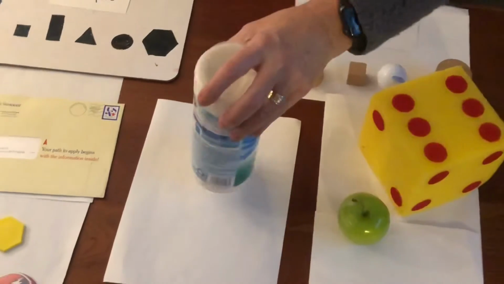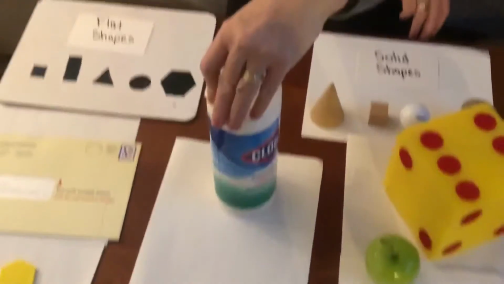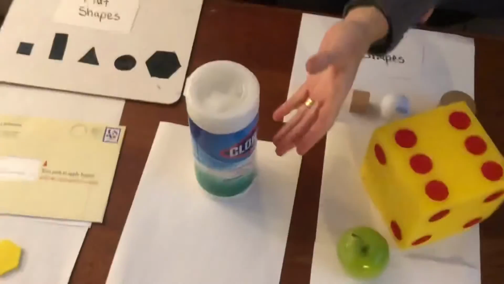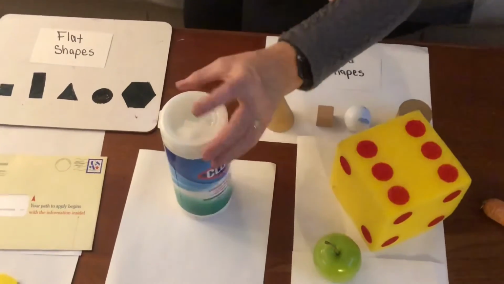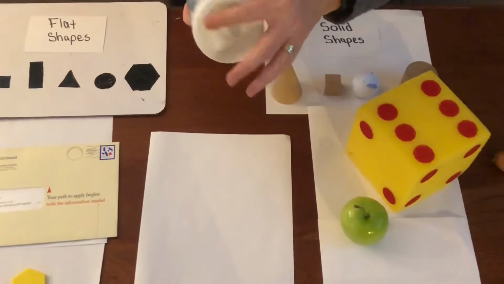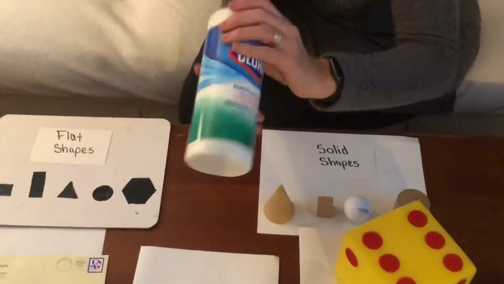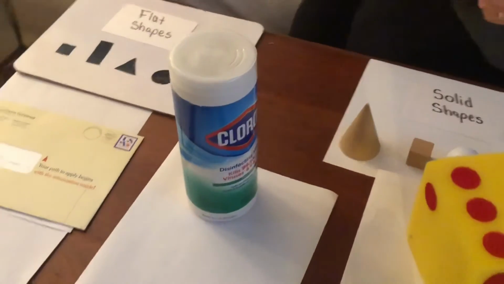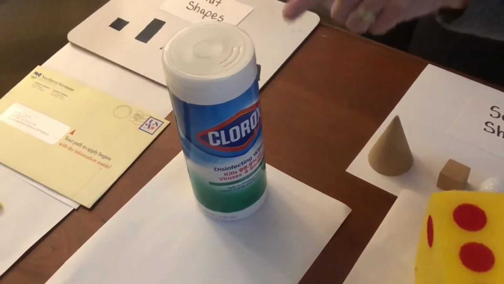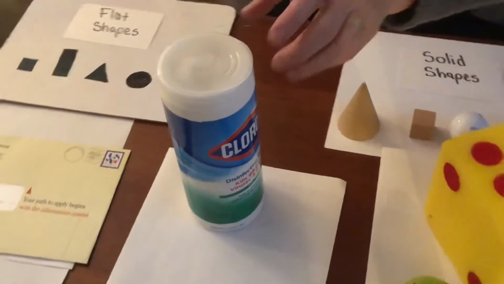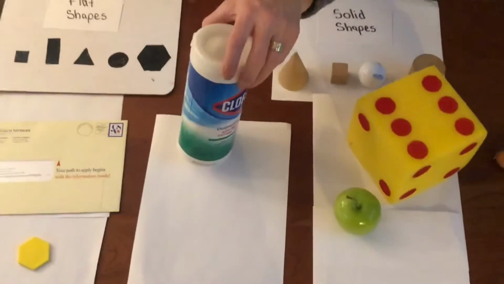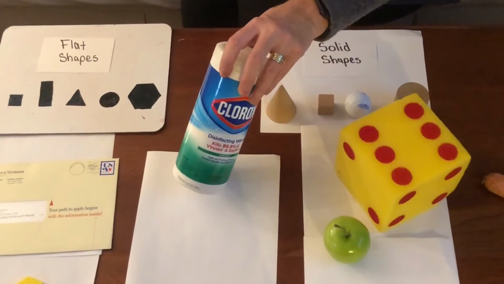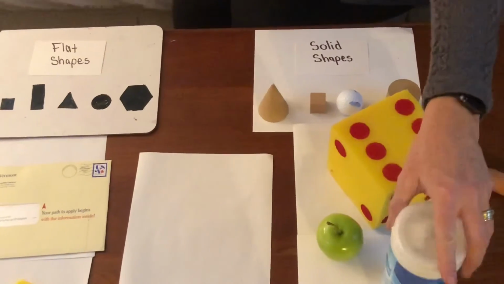How about this? The wipe container. It can sit on its own. It's got a circle face on the top and on the bottom. What shape do you think that is? Did you say cylinder? You're right. And is a cylinder a flat shape or a solid shape? You're right, it's a solid shape.